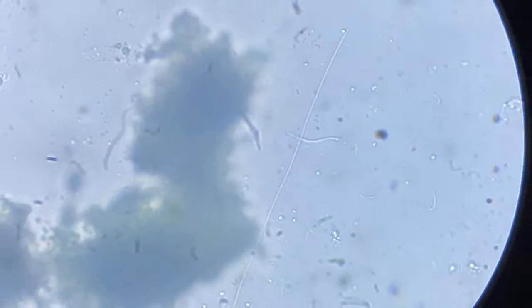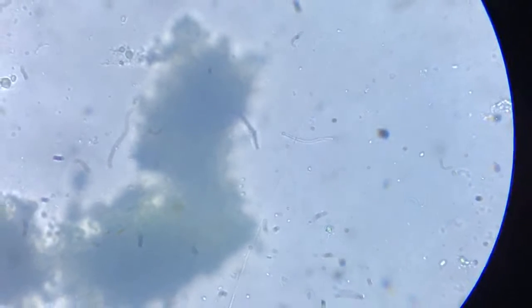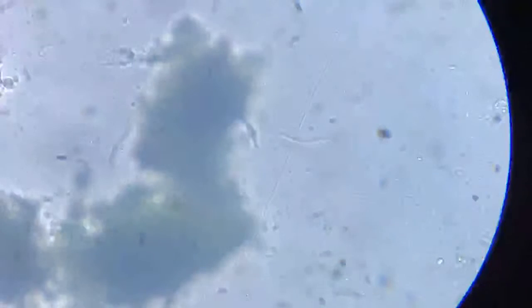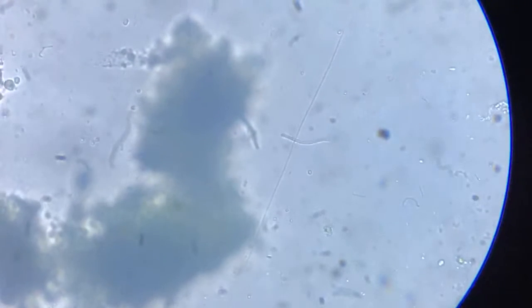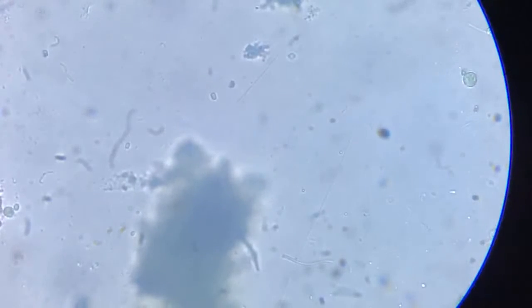And it's very, very thin compared to those hairworms or the threadworms, even the guinea worms. But I presume it could be a larva of the guinea worm or the loa loa. But again, that is just an assumption. There is no surety of it.